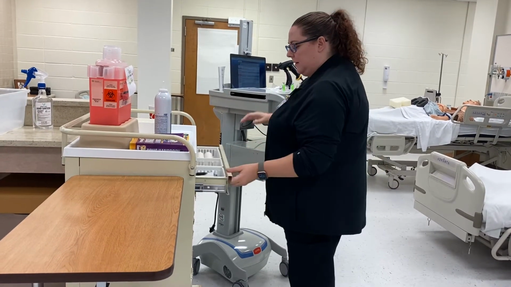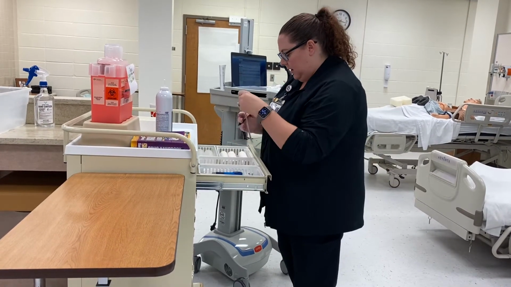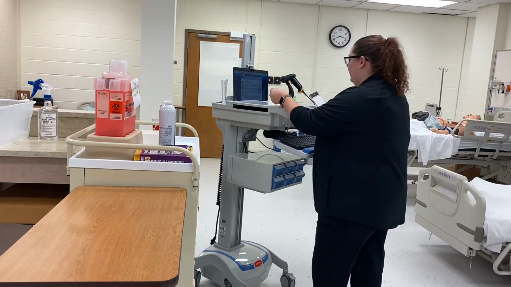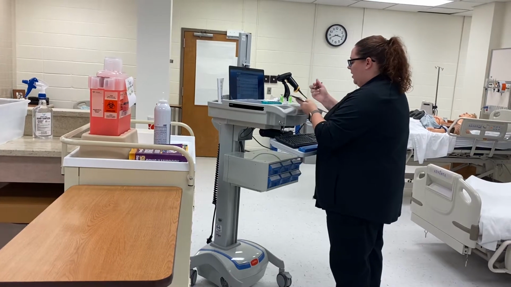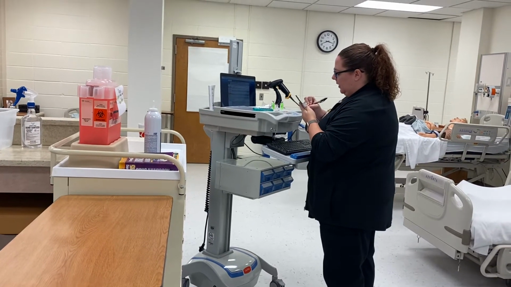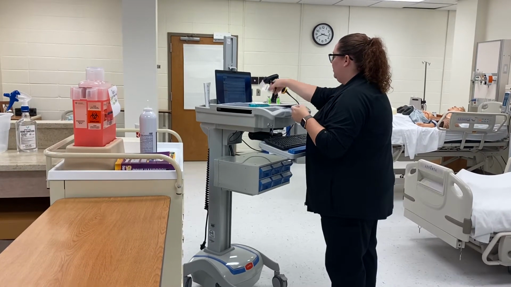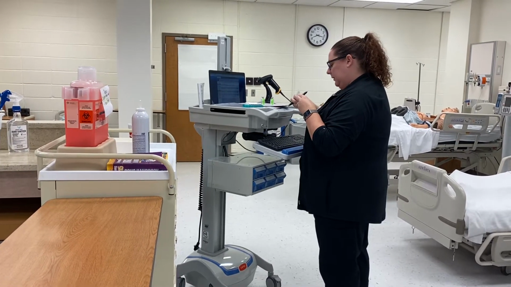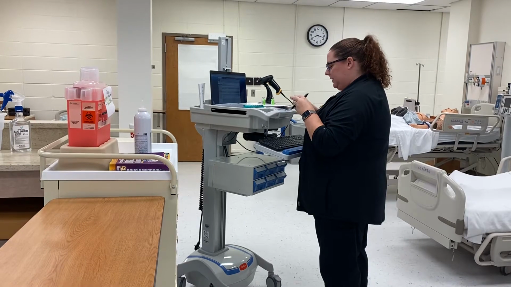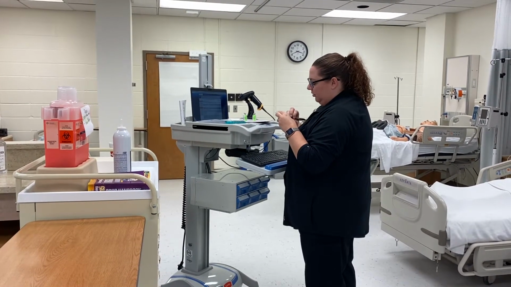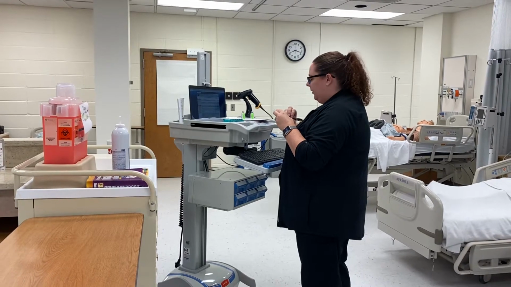I'm going to get a pencil and a calculator, and I'm going to do a little bit of math. So my ordered dose is 600 milligrams. That's my desired. This says it's a 2-gram vial that I reconstitute with 10 milliliters of normal saline for a final concentration of 200 milligrams per ml. So that's the numbers that I need.